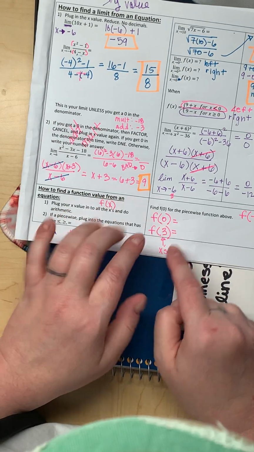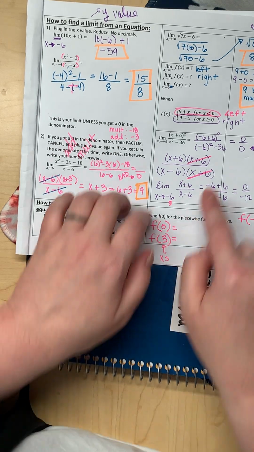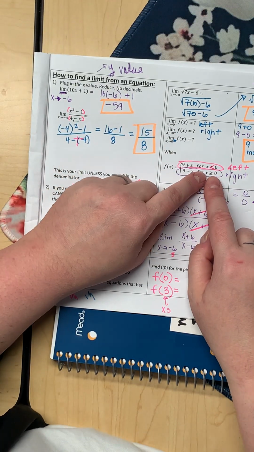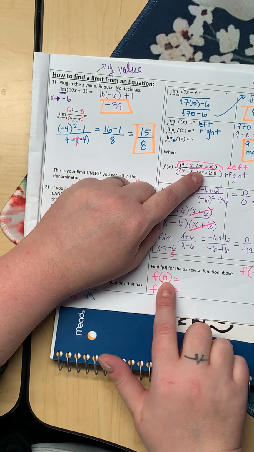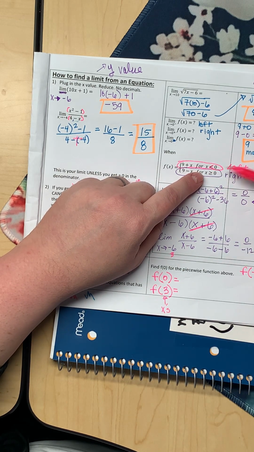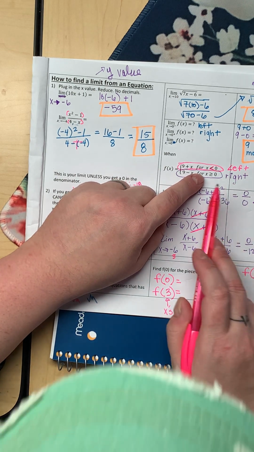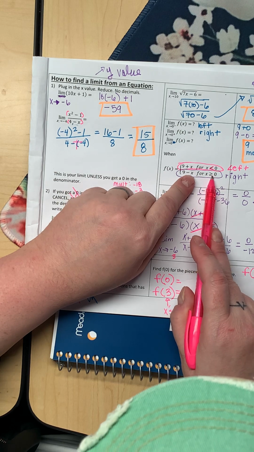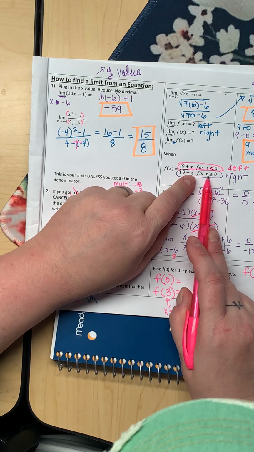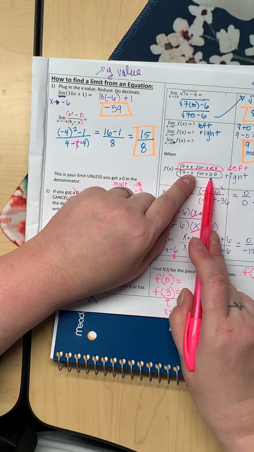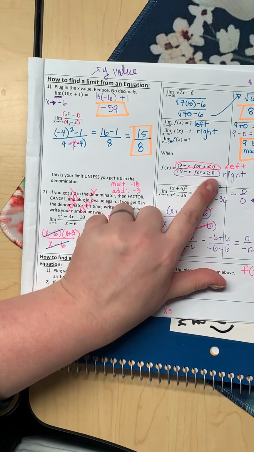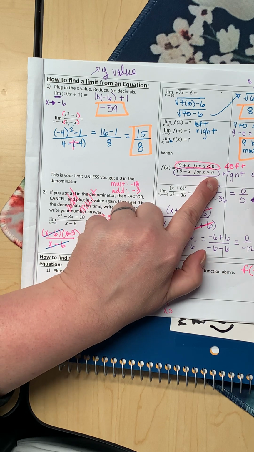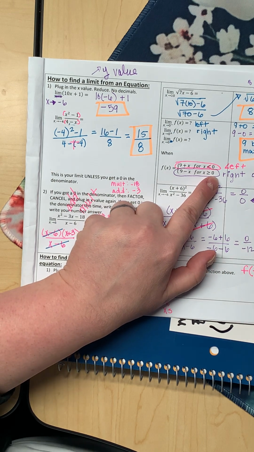Okay, let's look at this f of 0. So we have to figure out which of these alligators 0 matches. Well, let's think about this. It doesn't really match left or right, but if you remember, this little line underneath that alligator means equal to 0. So this second equation is for anything to the right or equal to 0.